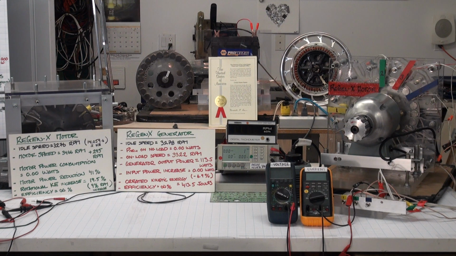In the ReGen-X motor EV application, you can use one of those motors as a motor that increases the speed of the EV but isn't consuming power from the battery, while simultaneously reducing the power consumption from the EV's original traction motor.